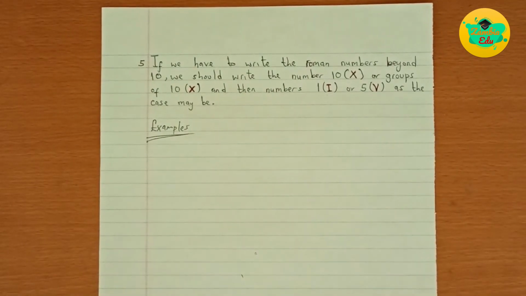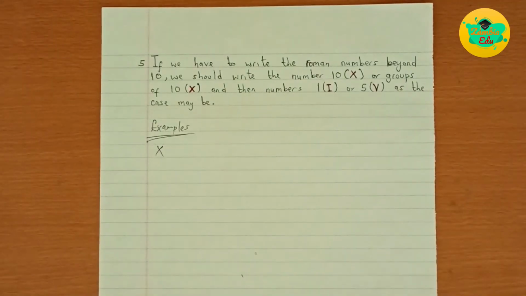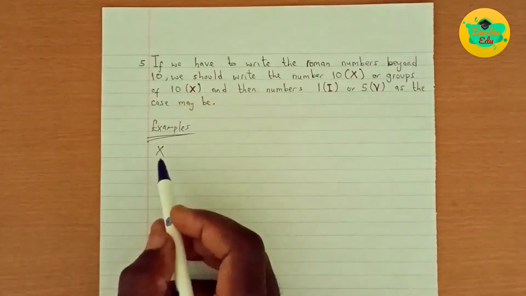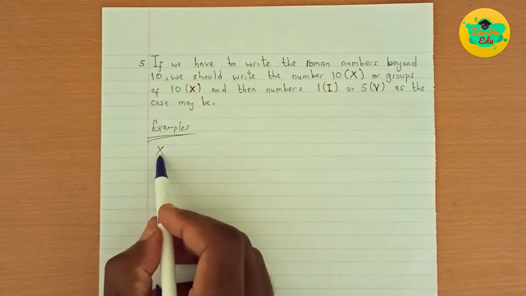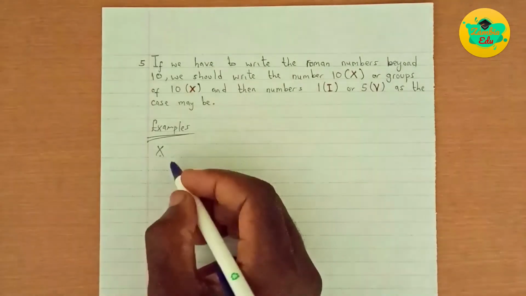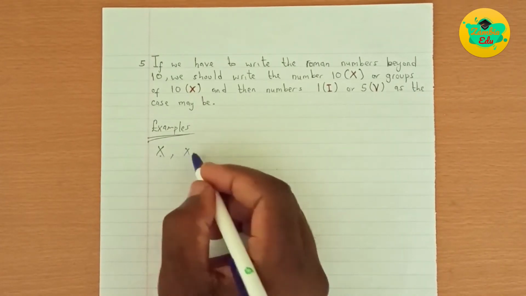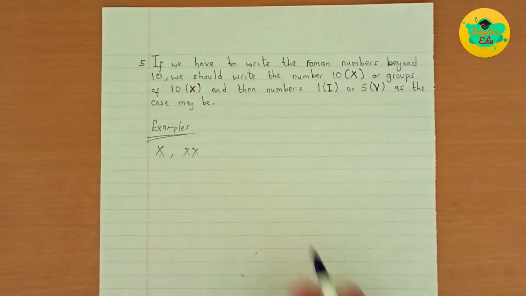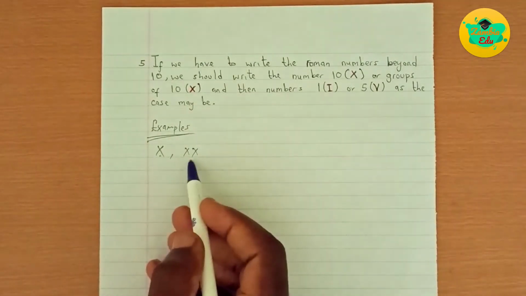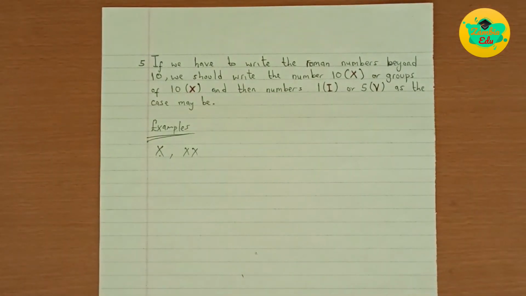Now, we are told that if you have to write the Roman numeral beyond 10, we know that X represents 10 in Roman numerals. So if you have to write any number beyond this value being 10, or beyond any groups of 10, it will mean us being able to combine that single 10, forming groups of 10, which are going to give us one solid particular value.